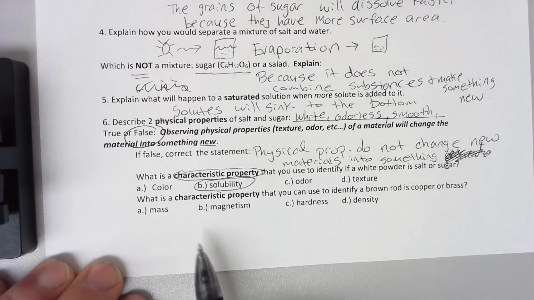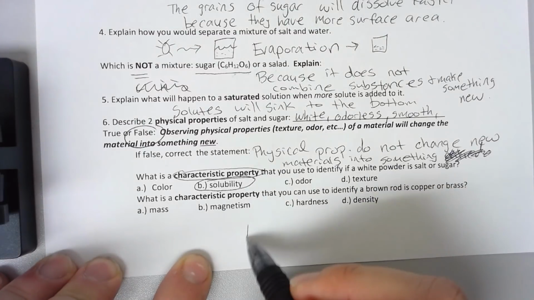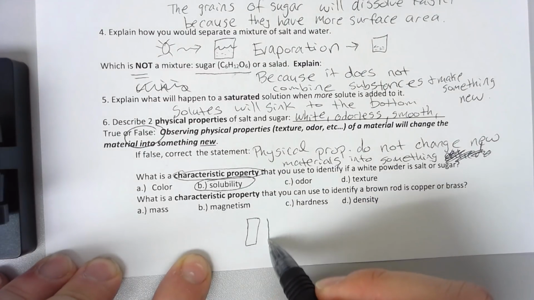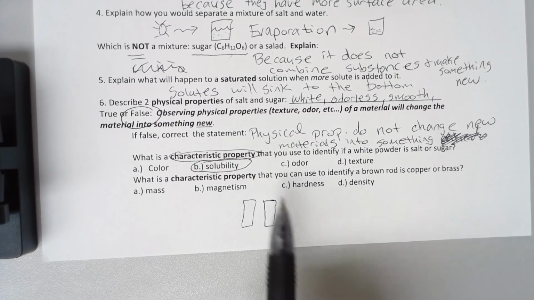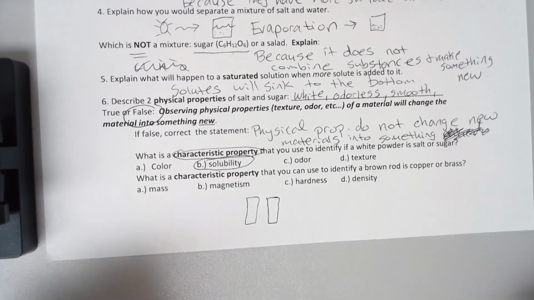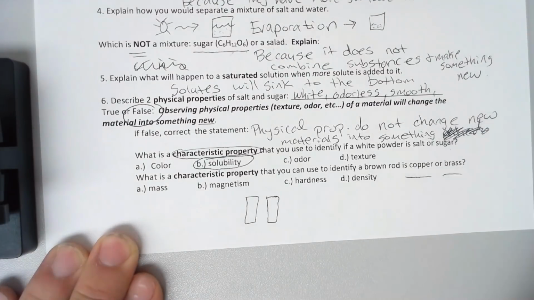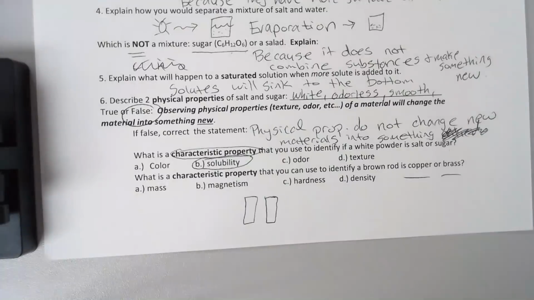Alright, a little bit of a review. If I have two rods, right? Remember that lab where we did rods, those little sticks? Oh, light turned off, sorry. What characteristic property can I use to identify if these brownish rods are copper or if they're brass? Mass, magnetism, hardness, and density.